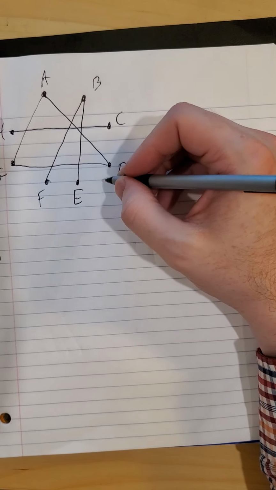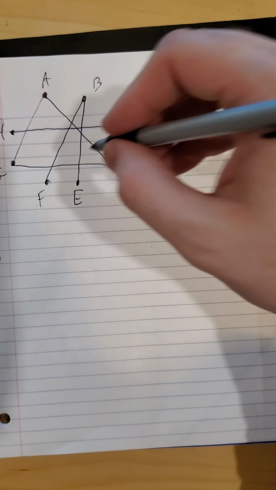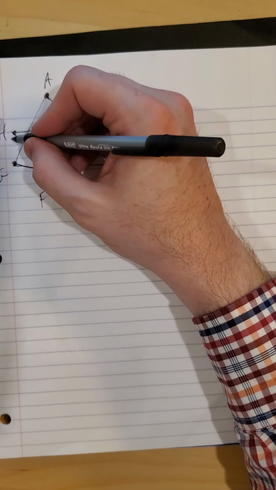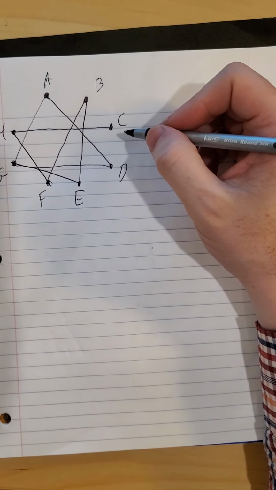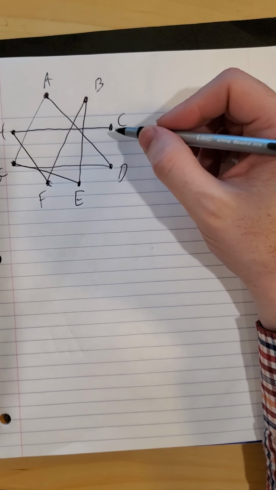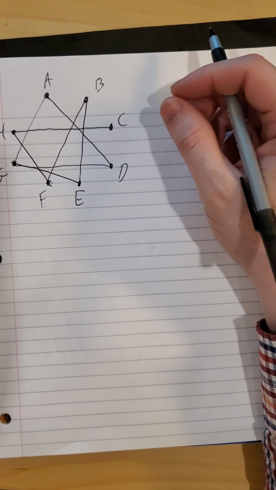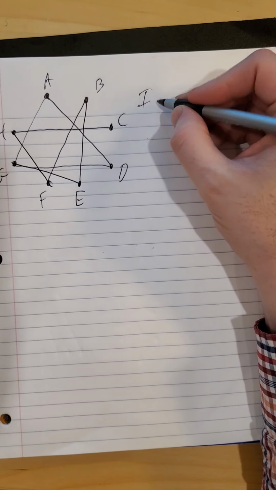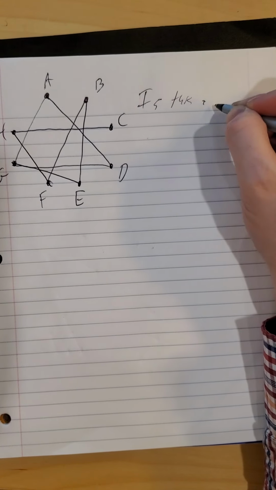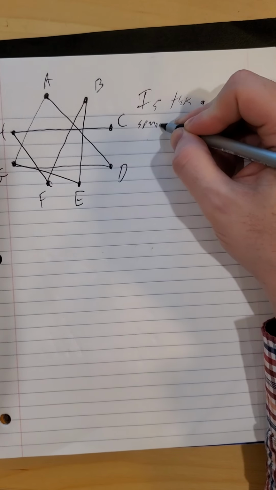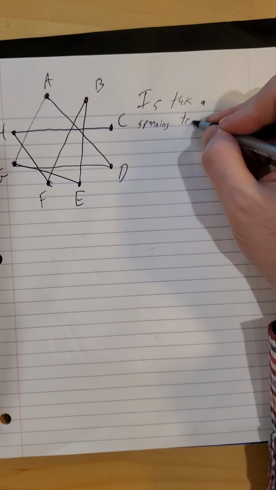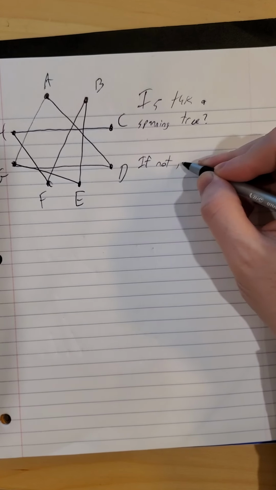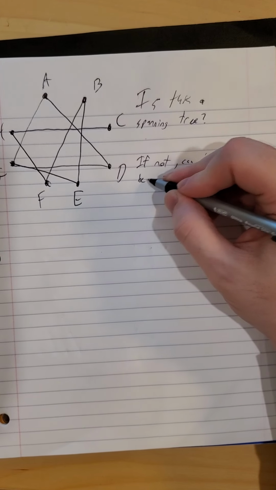Echo is already hooked to Bravo. We'll also hook him to Golf. Foxtrot will connect to Hotel, and Golf. Okay. So I'm going to set up a few questions, then I'll ask you to pause it and try it out. So is this a spanning tree? If not, can it be made into a spanning tree?